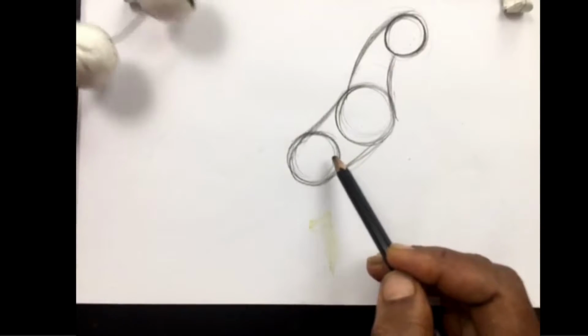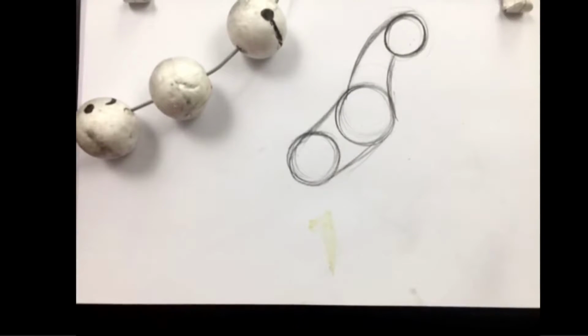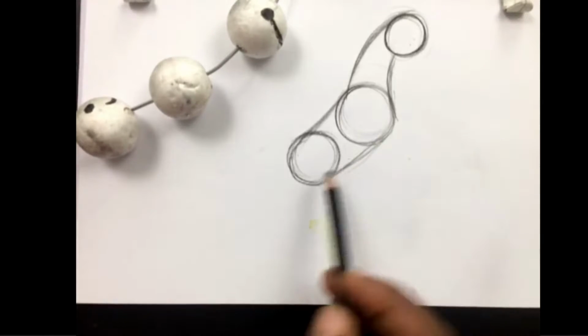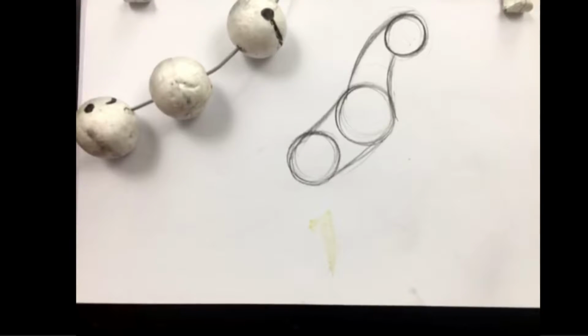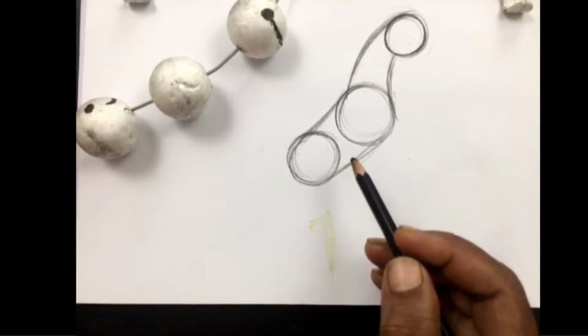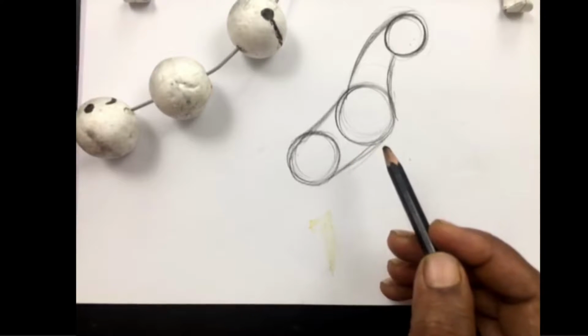Can you imagine what character it is? Can you imagine? Okay. No, not imagine. Okay, who tells first, this character, what is it?